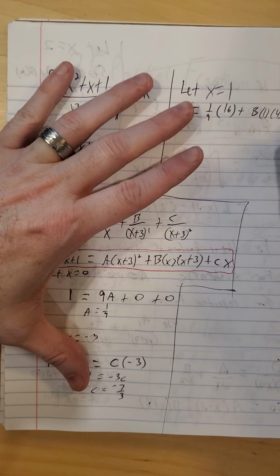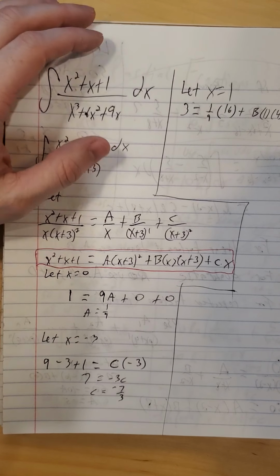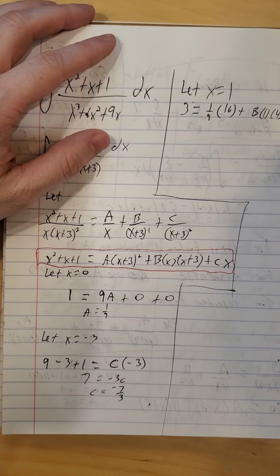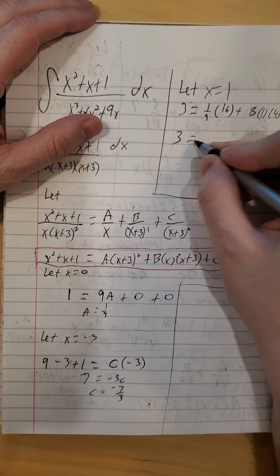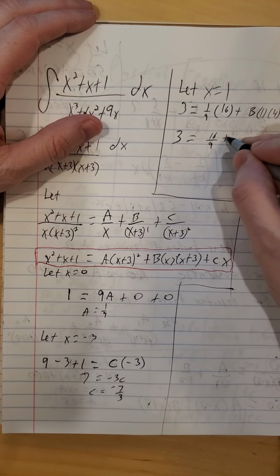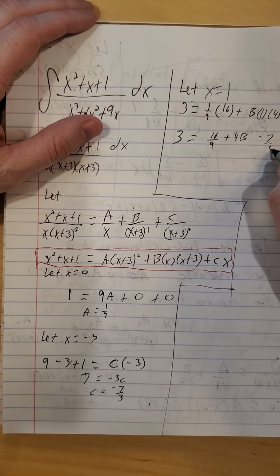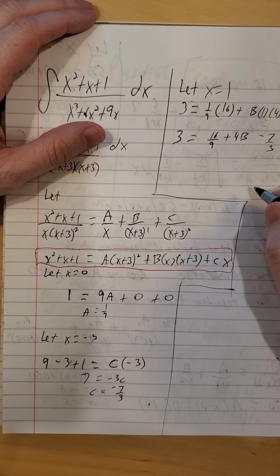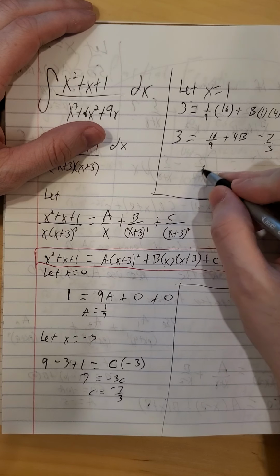C, we do have a c value, -7/3, and x is still a 1. So this is going to let us solve for b. Notice everything is a constant except for b. So left-hand side temporarily is a 3, so 3 is worth 16/9 plus 4b minus 7/3. So then we get to b is, that ends up as 8/9.